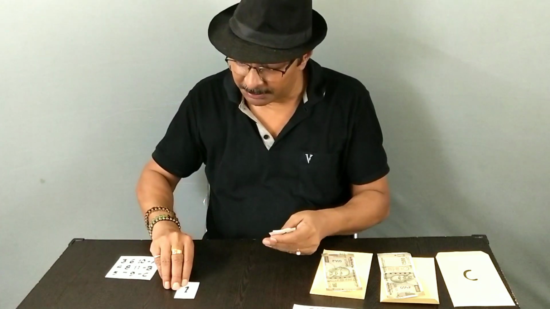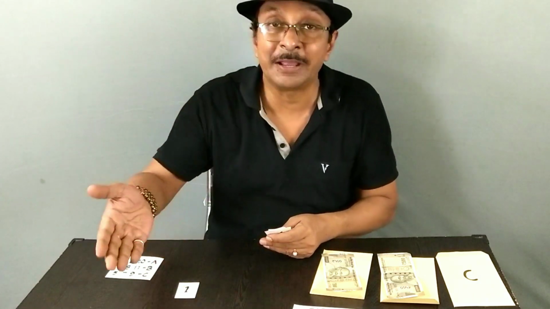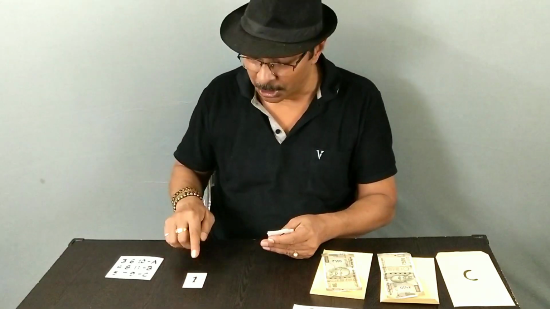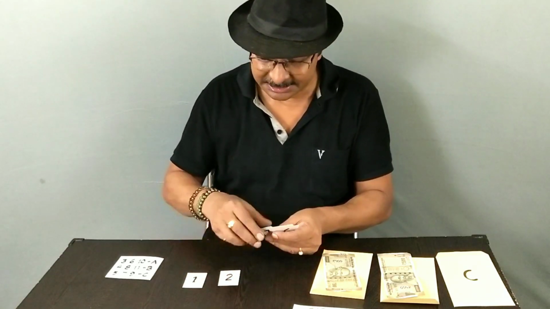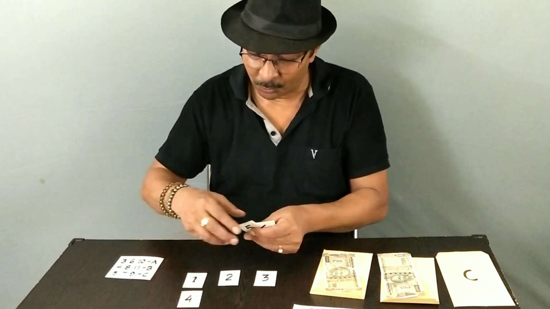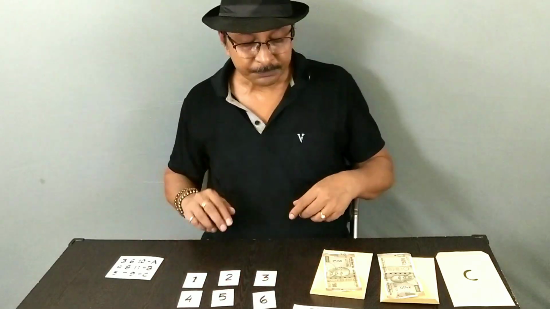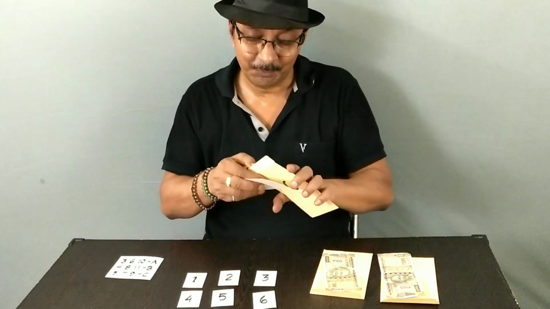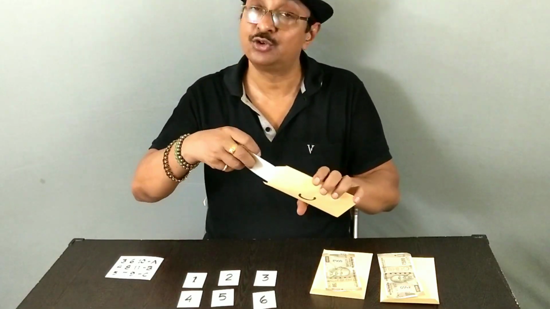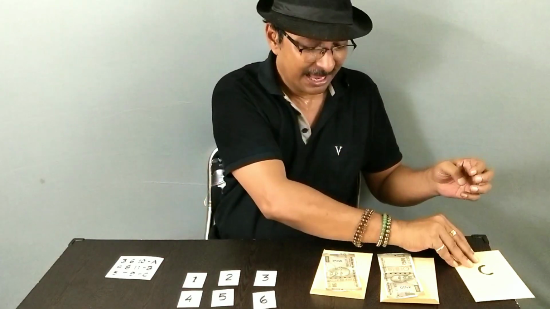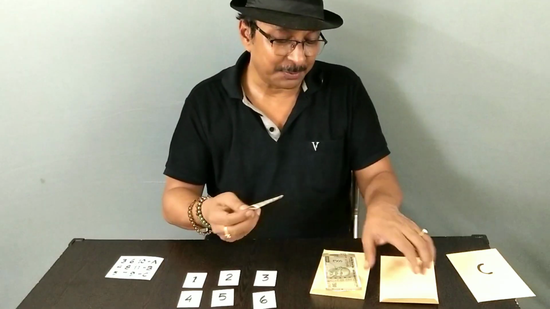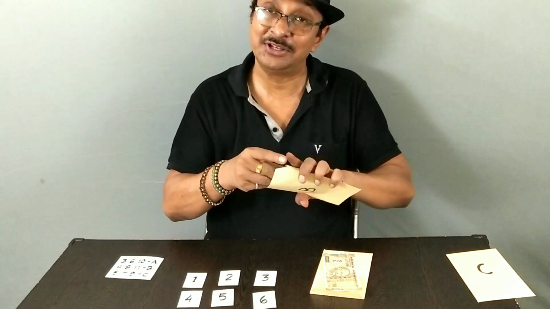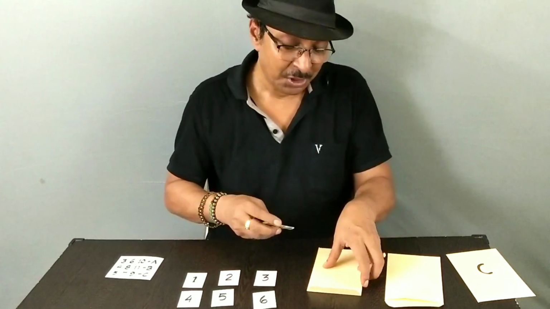And you put them likewise, starting from the spectator's left. Let us assume that the spectators are sitting in front, so 1, 2, 3 should be like this. 4, 5, and 6 is here. This one goes in C, marked with C. And this money goes in A and B. Don't make a mistake, otherwise you will lose your money.